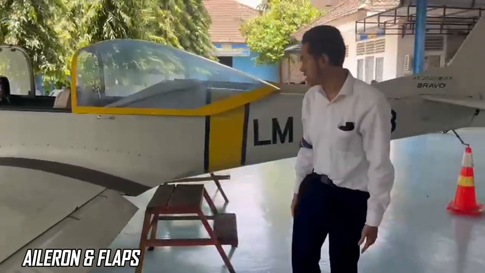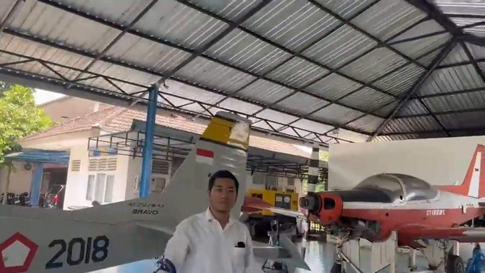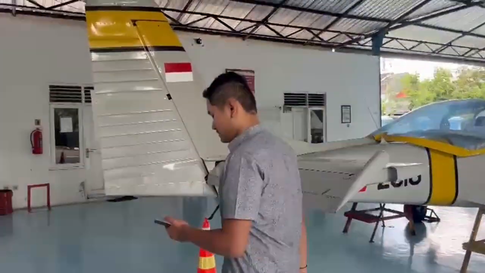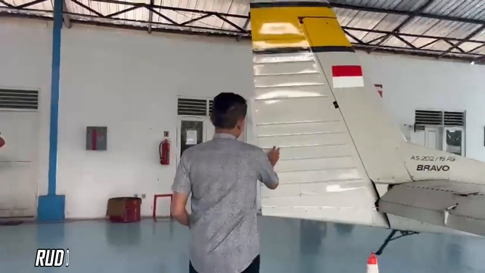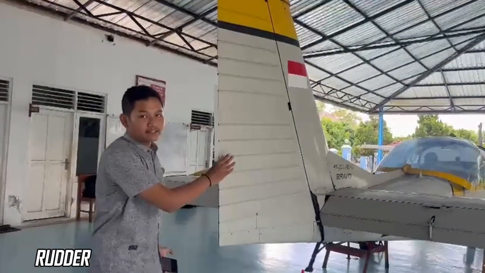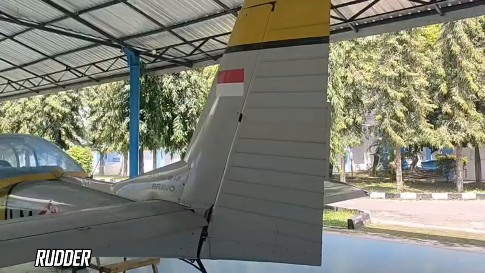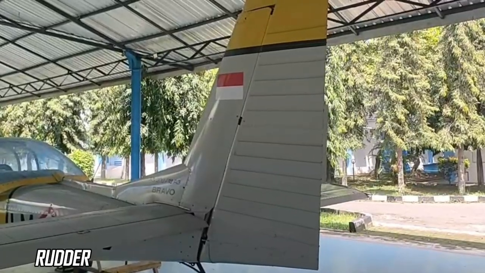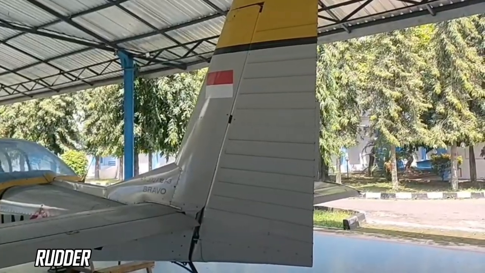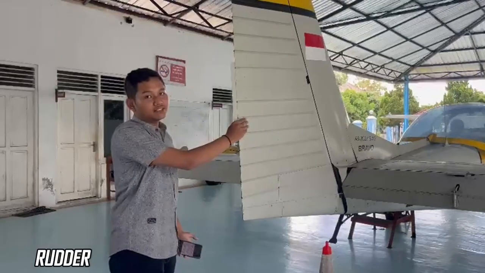And that's it. On the vertical stabilizer, there is a rudder with the function to control aircraft left and right movement. Usually used when the aircraft is on the runway as well as in the air.